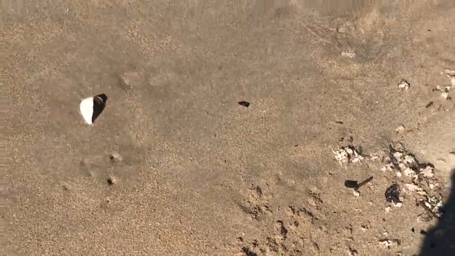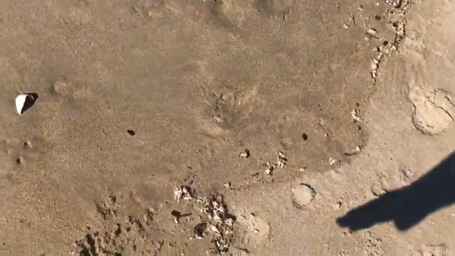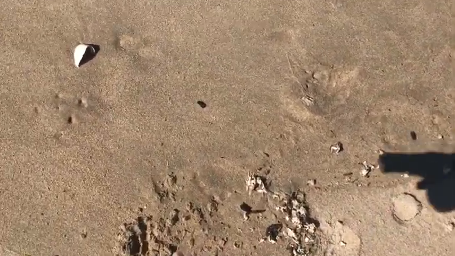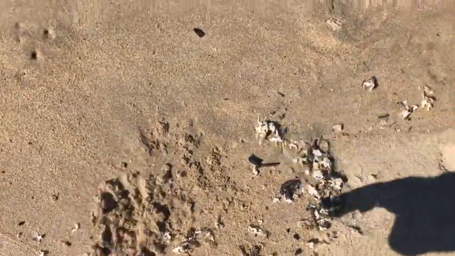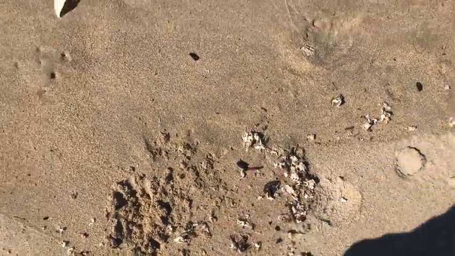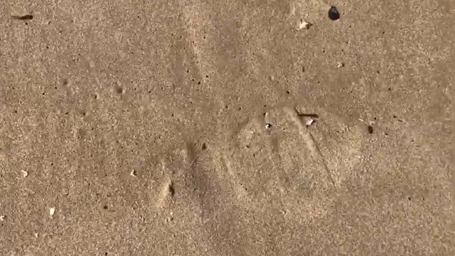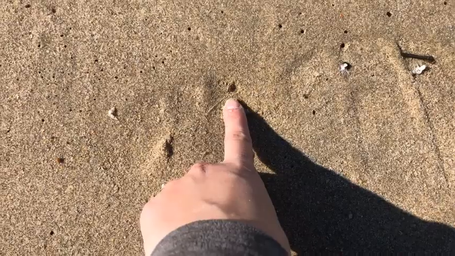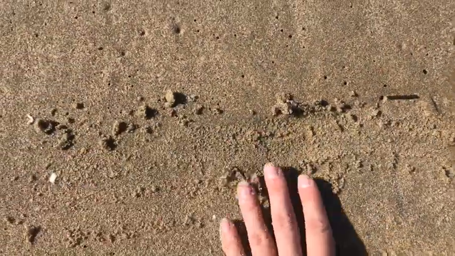All right, and so as students make those observations, we're looking at where we're getting into the wet sand area, we're seeing a lot of exoskeletons here, and then another indicator is these little holes or bubbles. Those are also an indicator that there are sand crabs in this area.